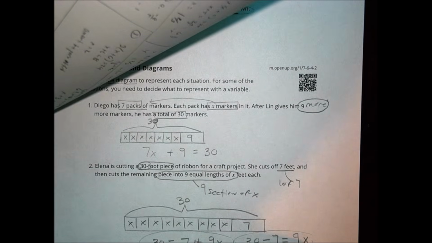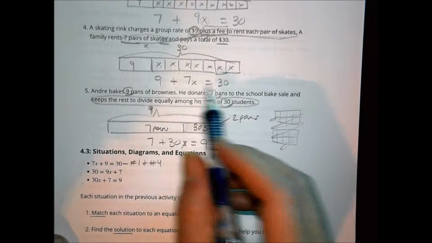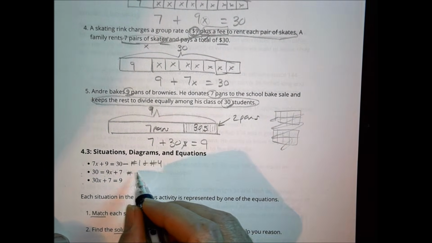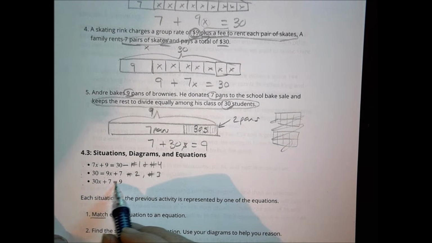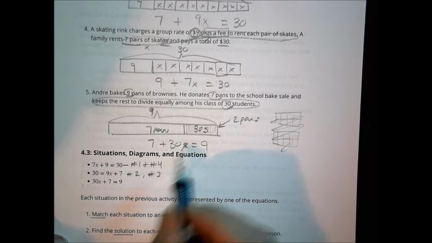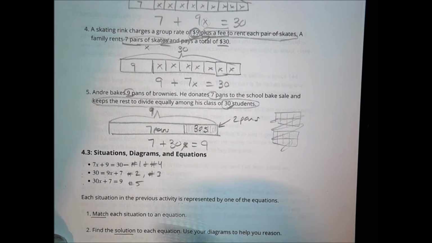So that shows up in number 2 and number 3. And this 30x plus 7, which is here, equals 9, shows up in number 5. So that's where those equations are going to be.